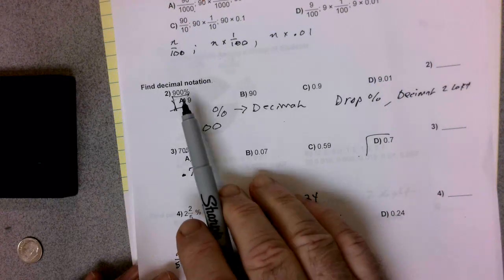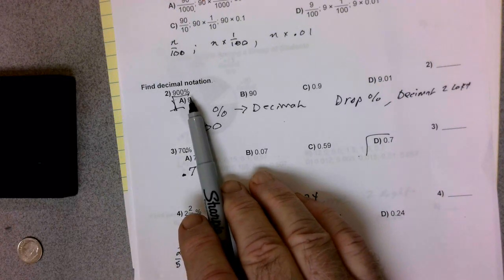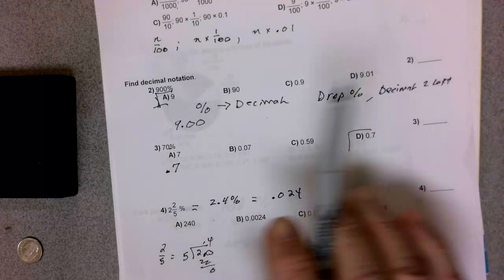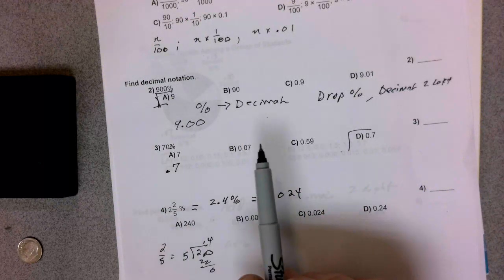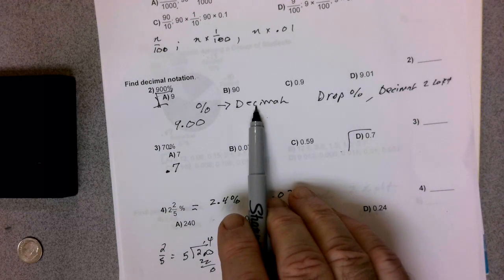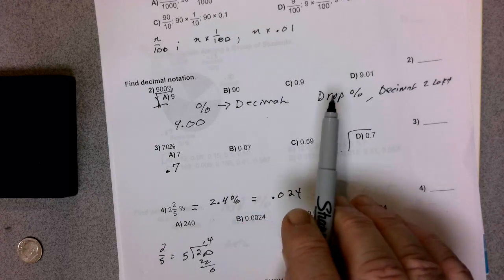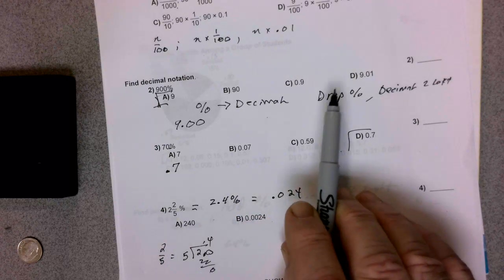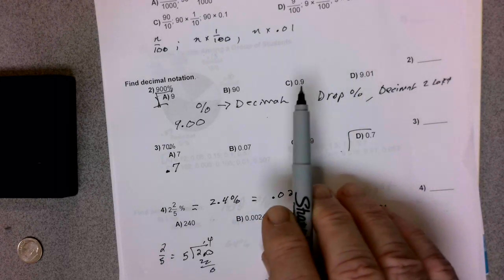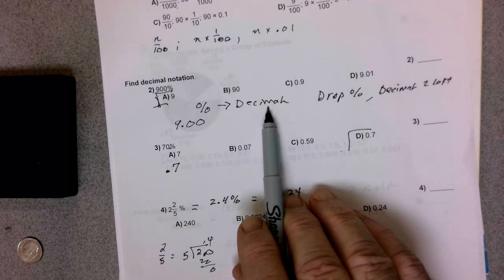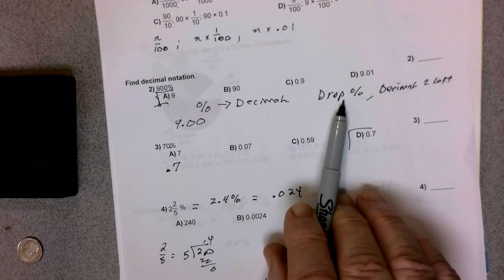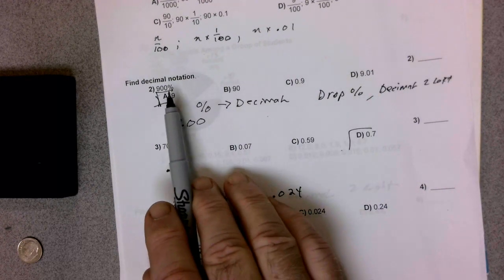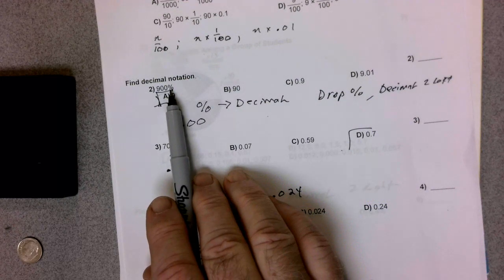Now, we have percent notation, and we want to go to a decimal. How do you do that? You start with the percent, you drop the percent sign, and you move the decimal to the left. So, for example, this is 900%.